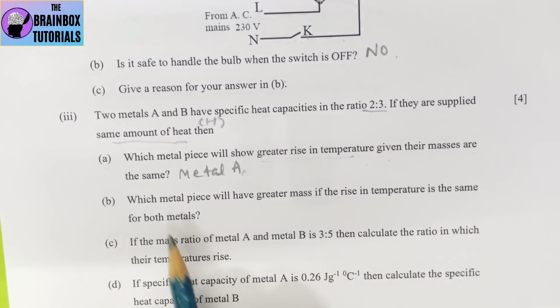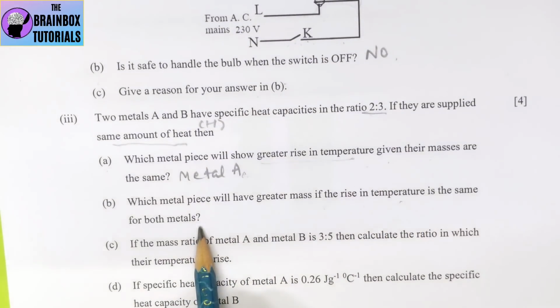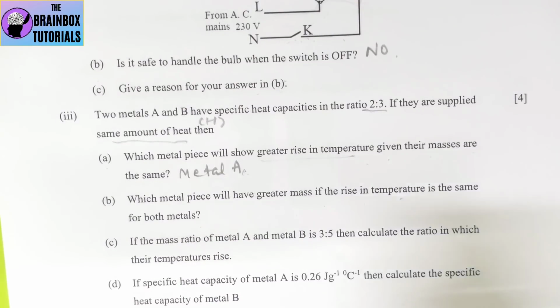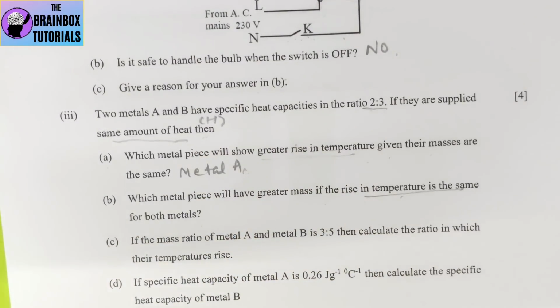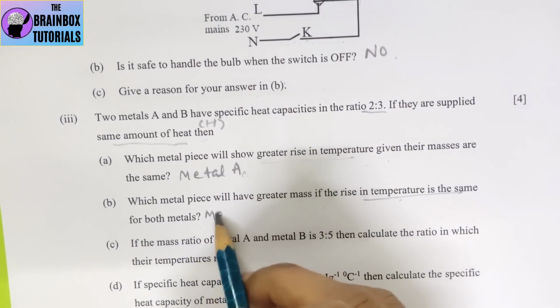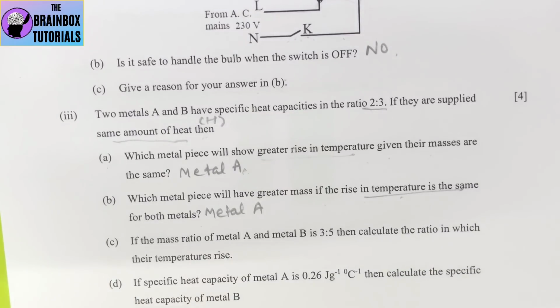Number B, which metal piece will have greater mass if the rise in temperature is the same for both metals? Now in this case, rise in temperature is the same and the heat supplied is also the same. So here also metal A will have greater mass because its specific heat capacity is less. So to raise the temperature of both the metals in the same way, metal A needs to have a greater mass.